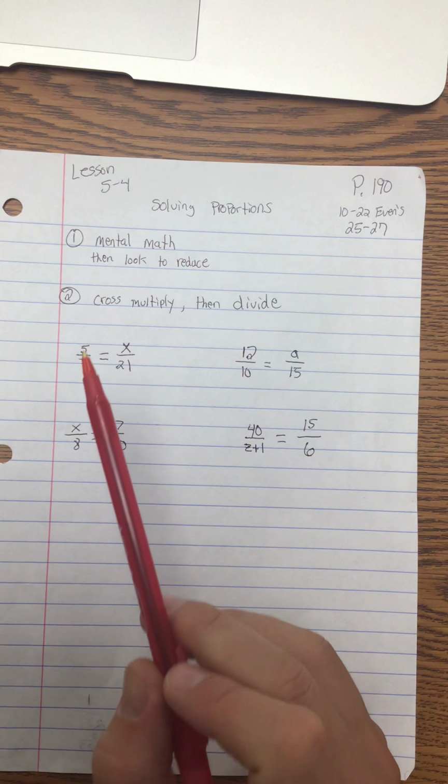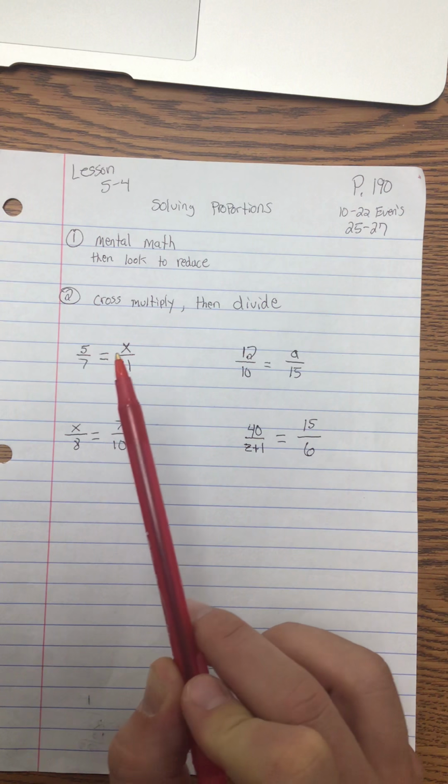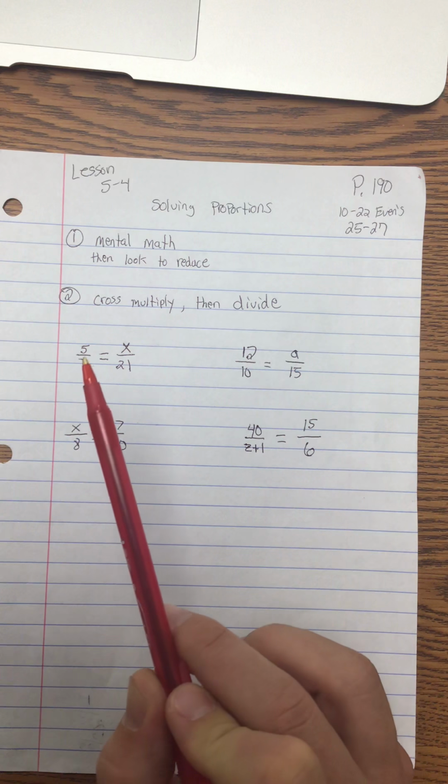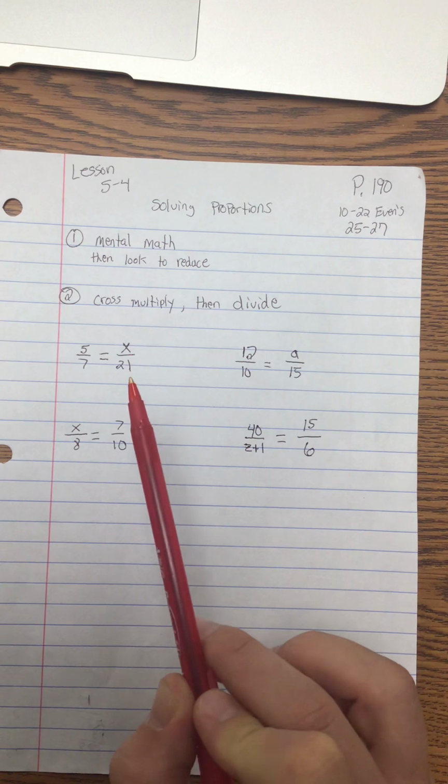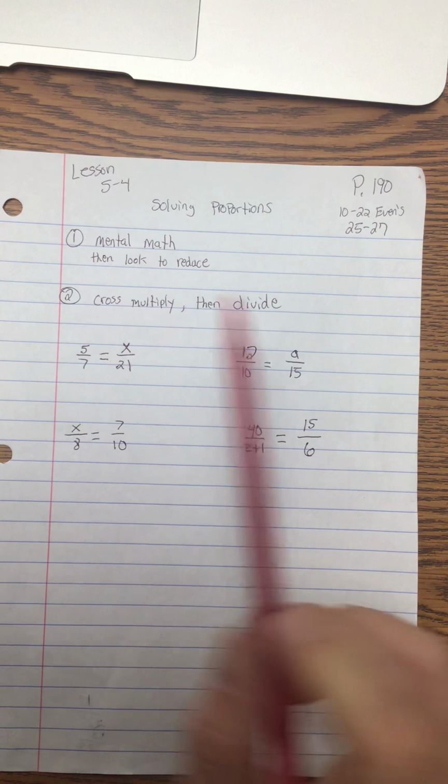So in this first example, 5/7 equals x over 21. We're trying to figure out what x equals. We know these equal each other, all right? So we're saying 5/7 equals what other ratio that has 21 as the denominator. And in this example, we are able to use mental math, okay?